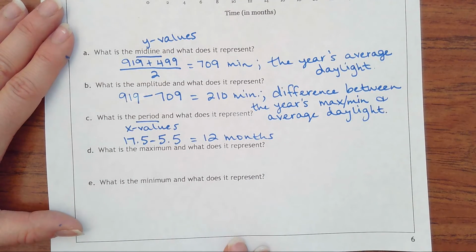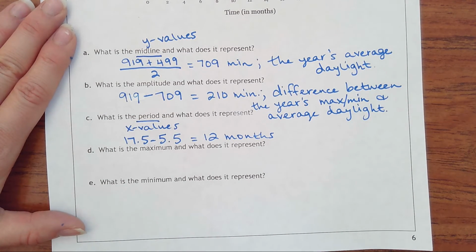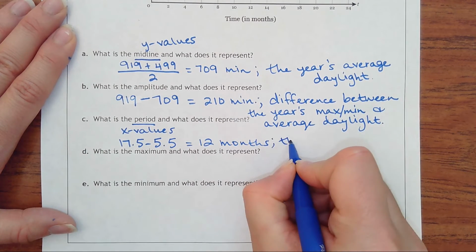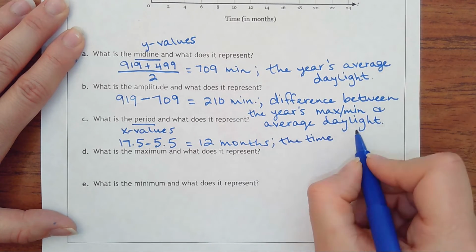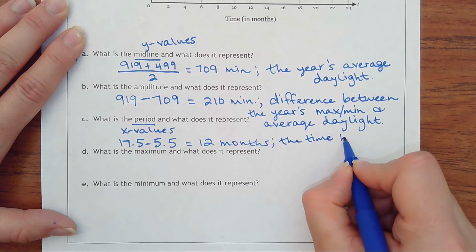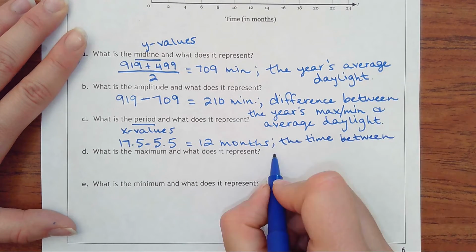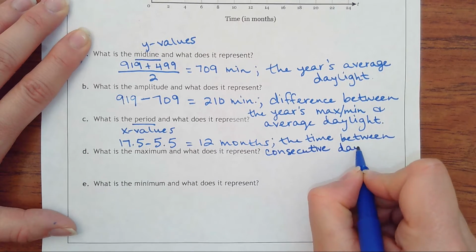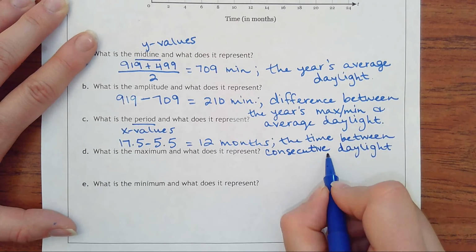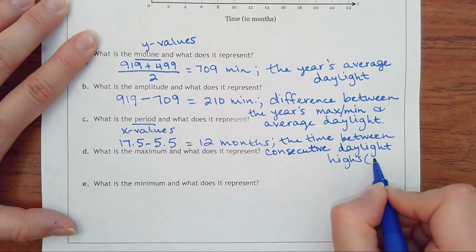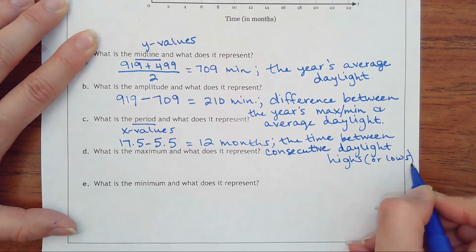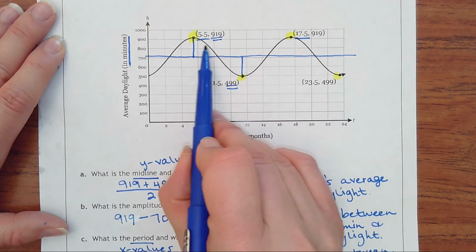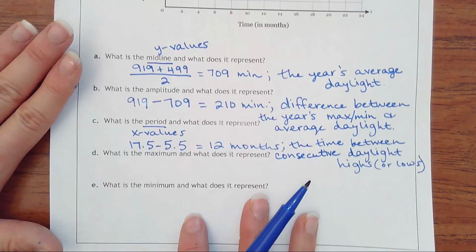What does that represent? It's the time between consecutive daylight highs or lows. The time between consecutive daylight highs is what we did, or it could be lows if you did that. So remember, these are going to be drop-down choices, but it's the difference between this high to this high, how much time passes in between before it gets that other high again.